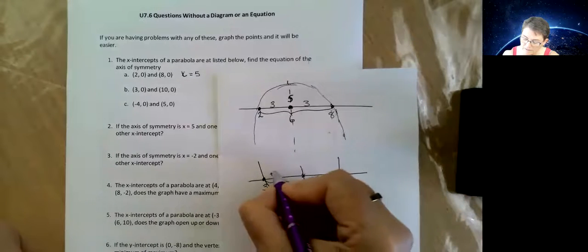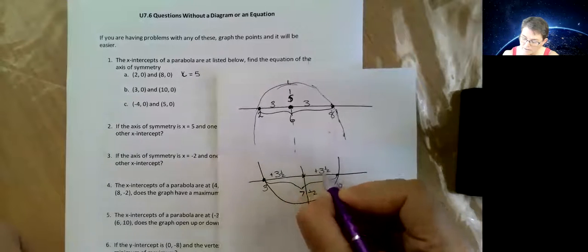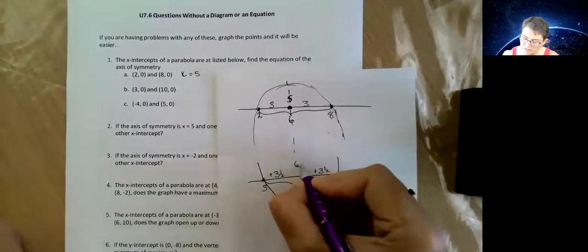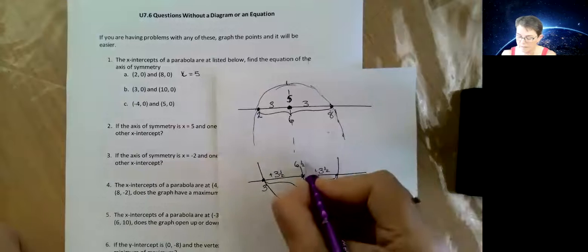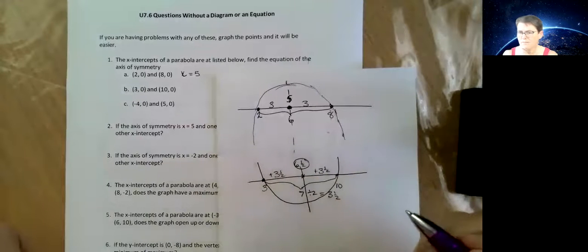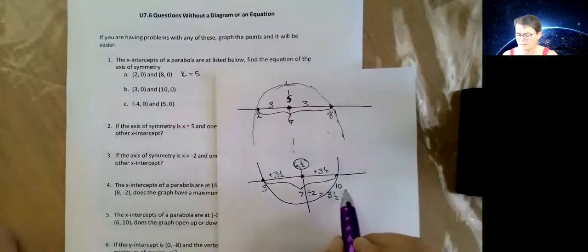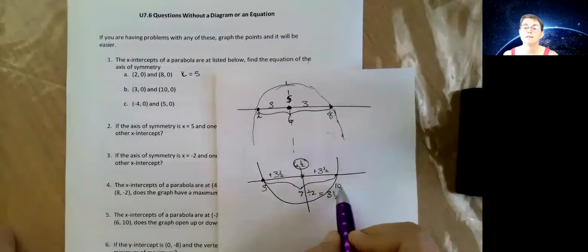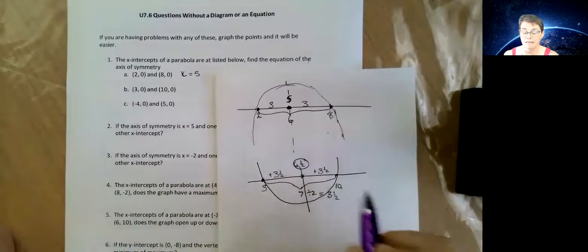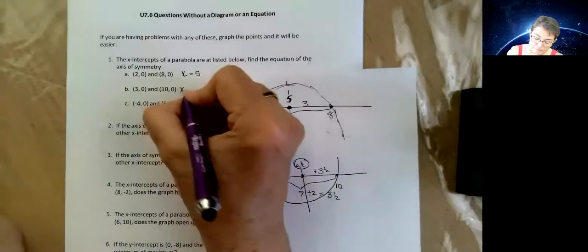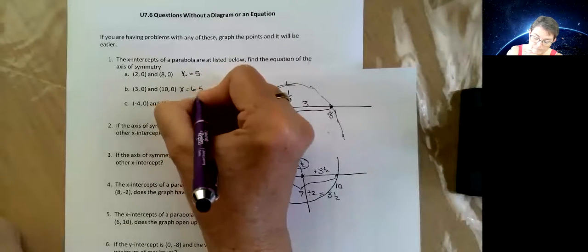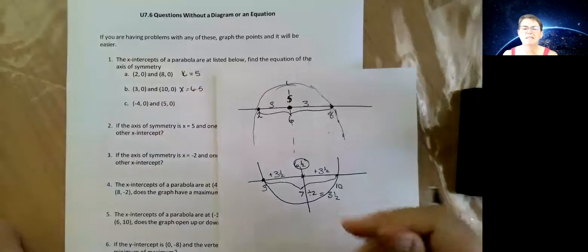So add 3.5 and add 3.5. That makes it 6.5. Or, I'm really starting to think, 3 and 10 is 13. Half of that, or the average, is 6.5. I didn't know that rule until I started drawing these pictures.